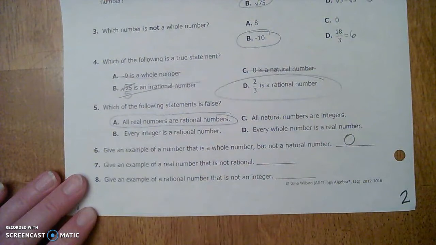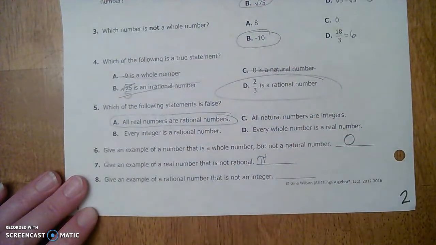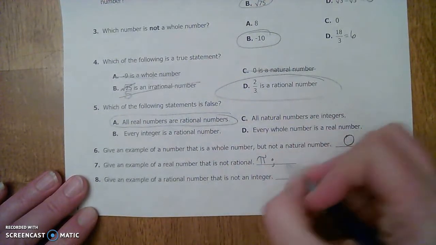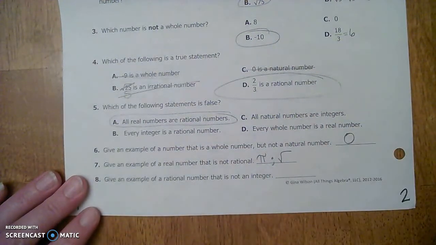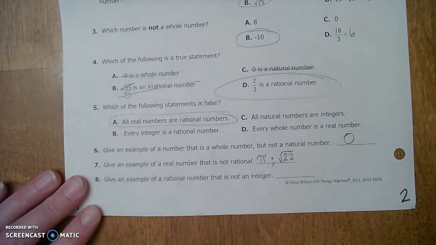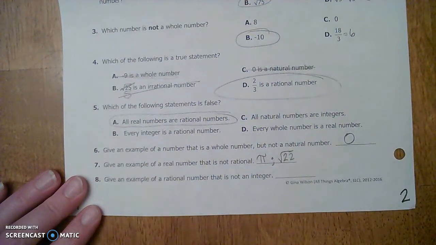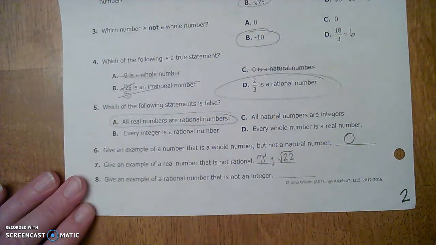7 and 8 have lots of different things. So a real number that is not rational. So any irrational number. Again, pi is the one we usually put just because it's something that we're used to. Any non-perfect square root. So for instance, √22. Okay, you can put anything under the square root as long as it's not a perfect square.